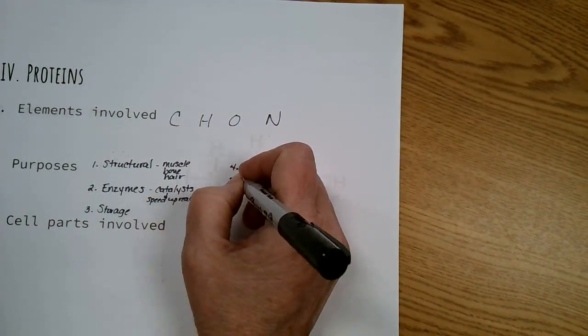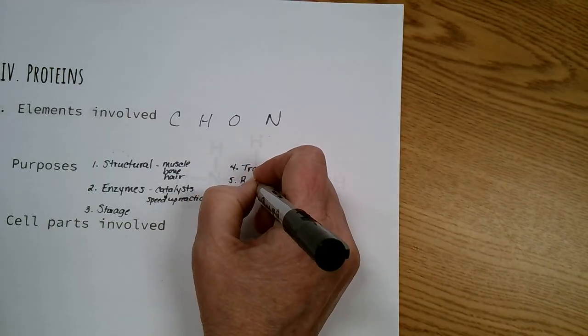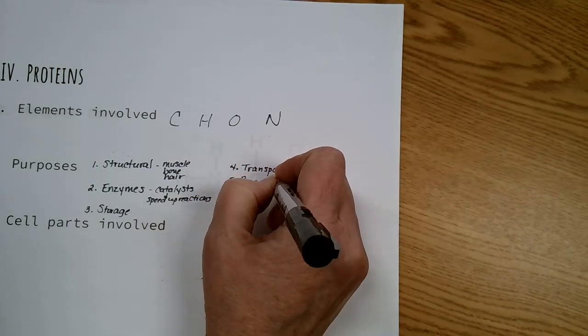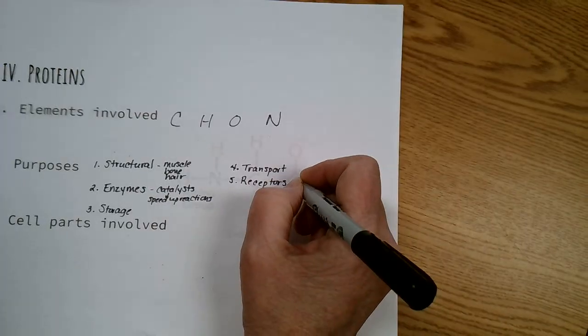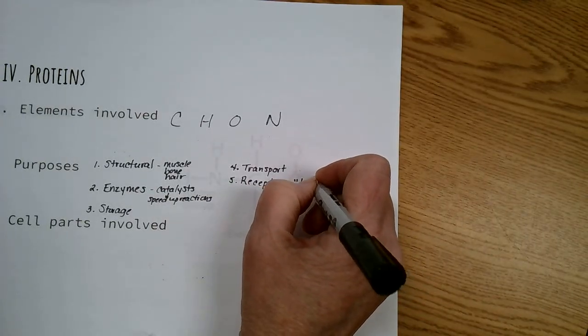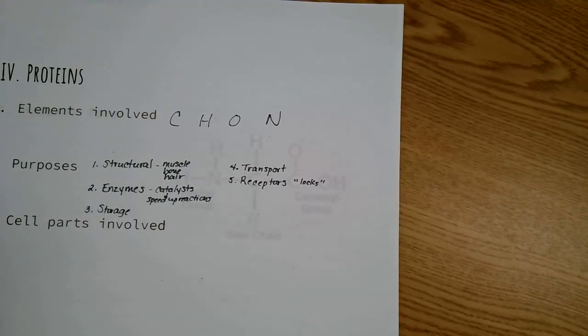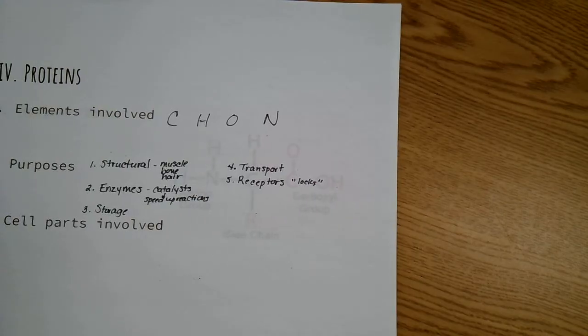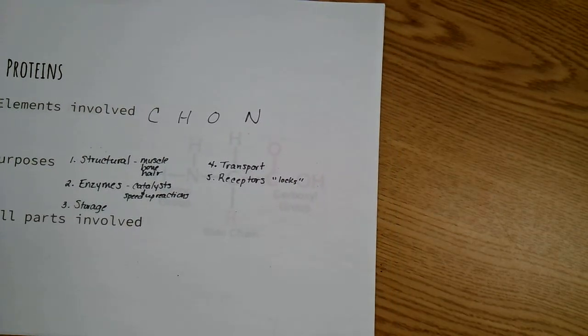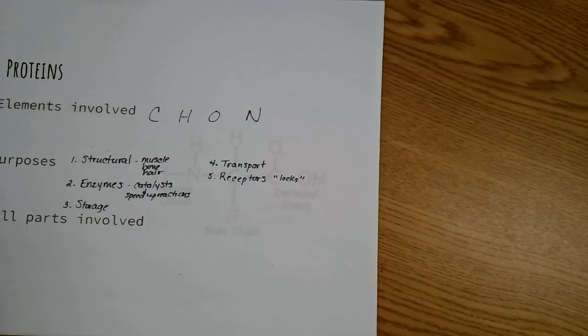Also along a cell membrane, the proteins can act as receptors. Think of them as little locks. Certain keys have to fit those locks if something wants to get inside a cell and elicit a response.